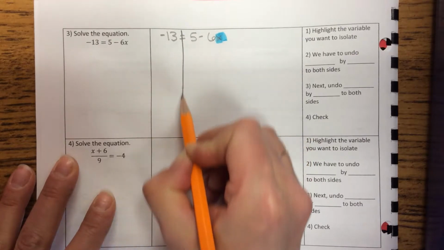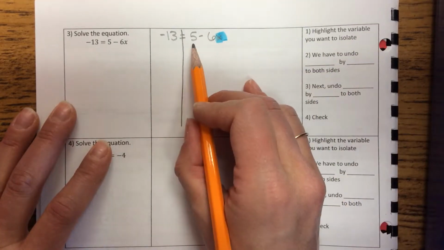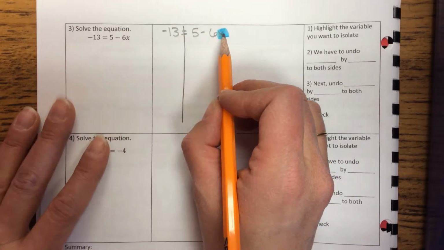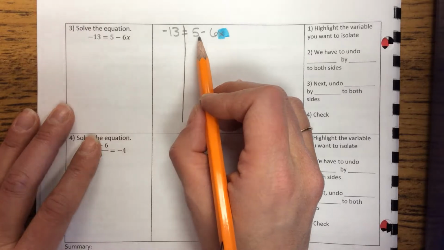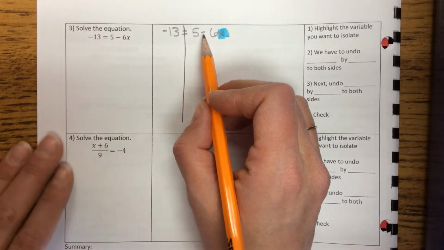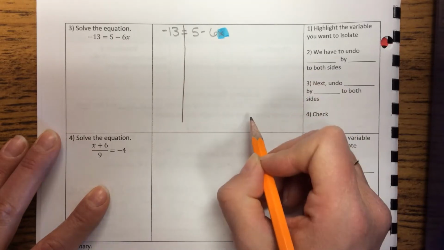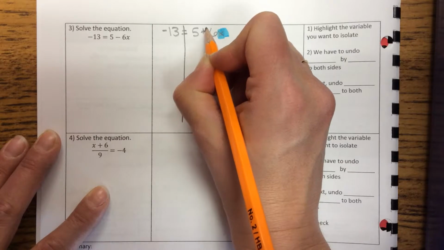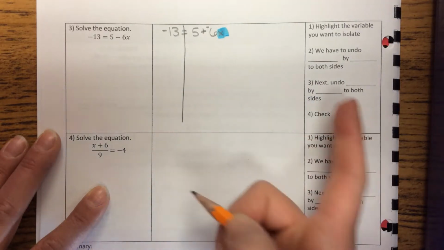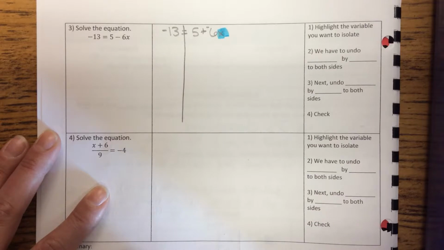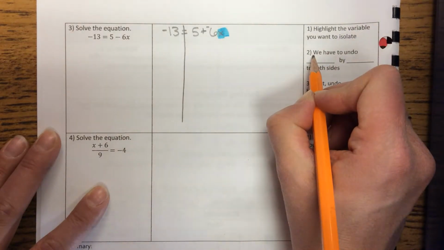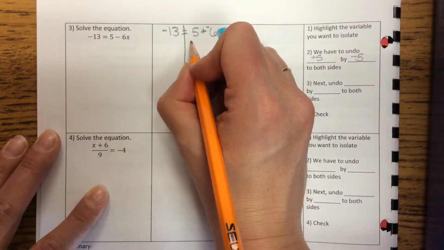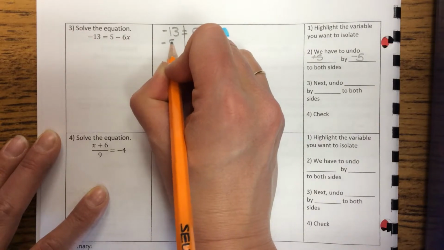So I'm going to draw my line down the middle. And when I look at this problem, I see that I have to undo my first thing. And I want to keep that 6 next to the x for a little while longer. So I'm going to start with this 5. So to undo 5, I need to subtract 5. Okay? Right away, I'm going to start by changing this subtracting to adding the opposite. That will be a lot easier for me when I start working with that problem. So from this side, I'm going to subtract 5, and from this side, I'm going to subtract 5.